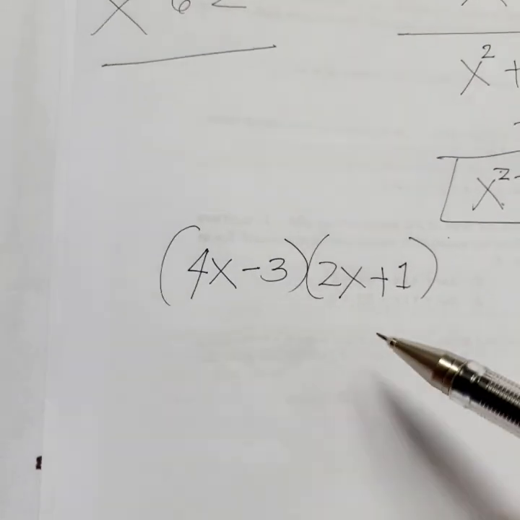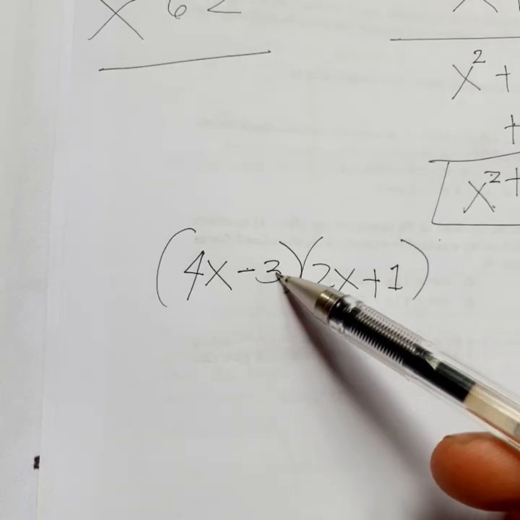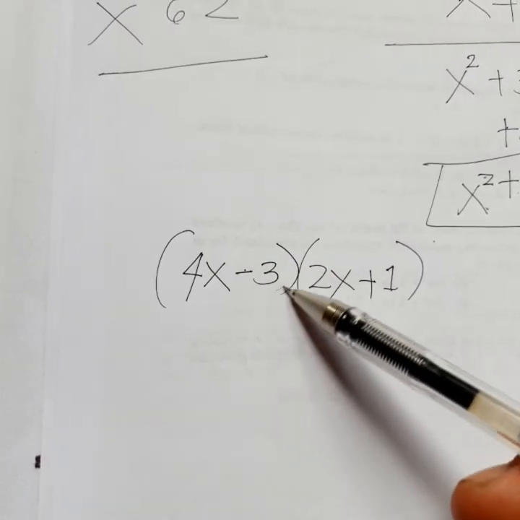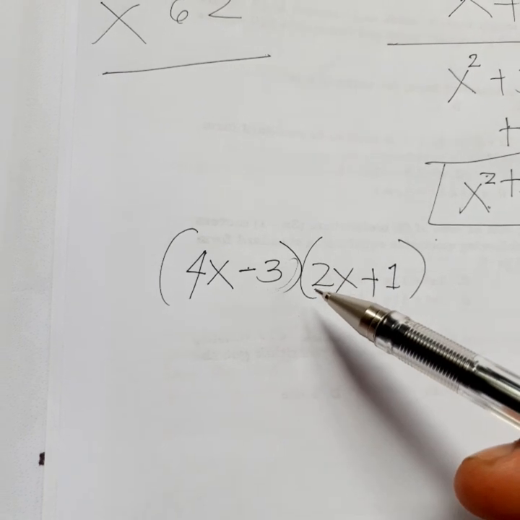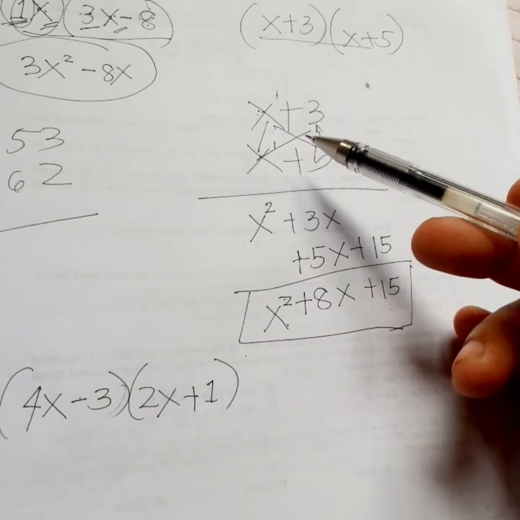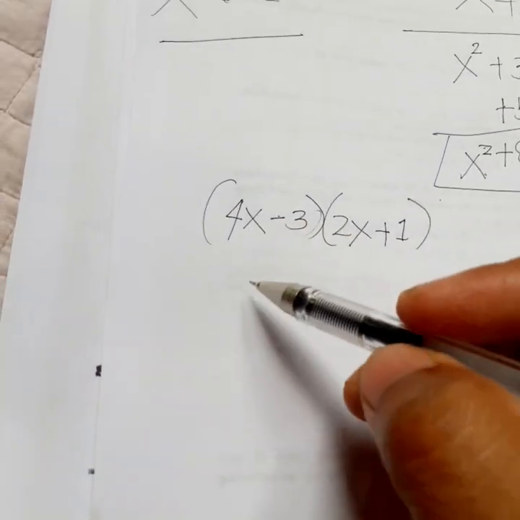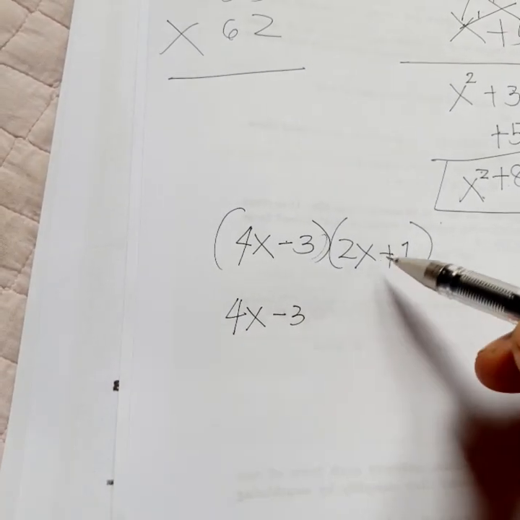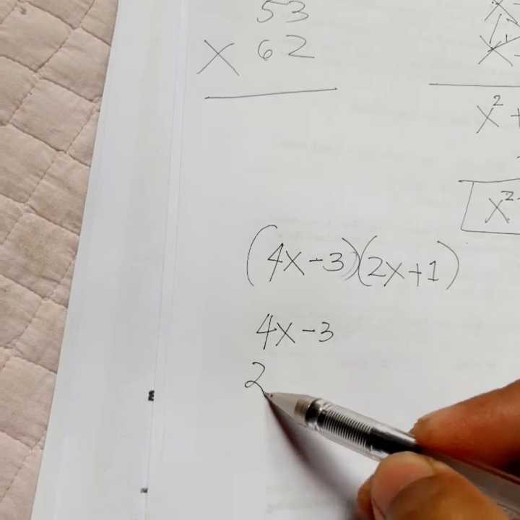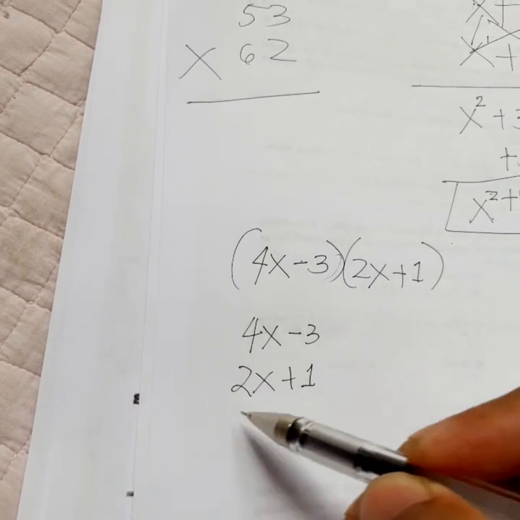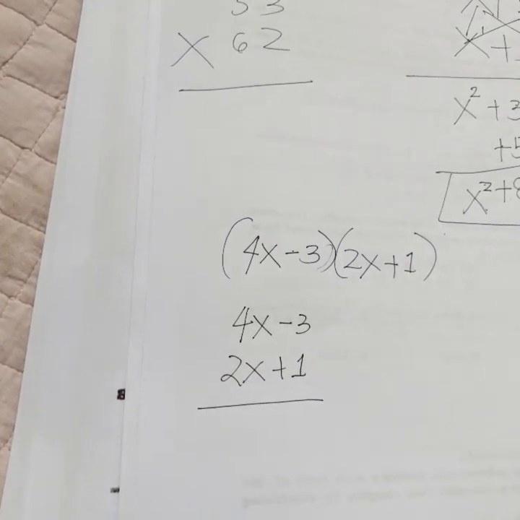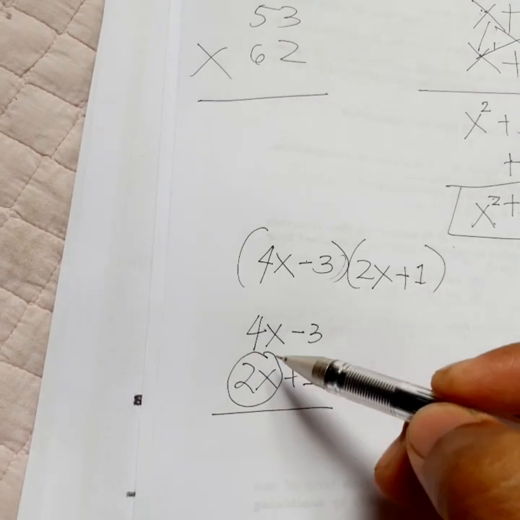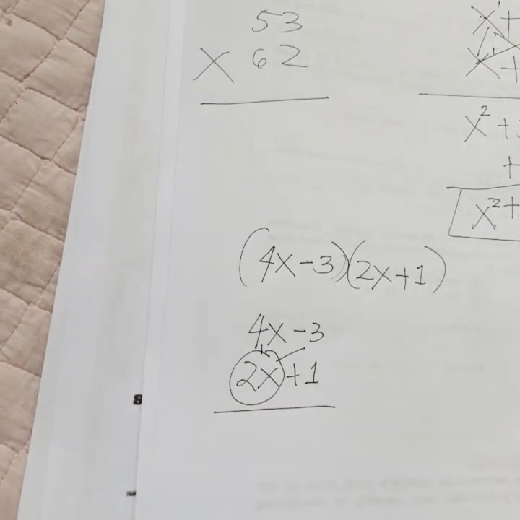Okay, example, we have this one. Negative si 3, minus 3. Then we have, unsaon ni? Parehason ani. So, we have, copy this one, 4x minus 3 times, sa ubos, 2x plus 1. Then, simplify. First term, i-multiply duha sa taas.